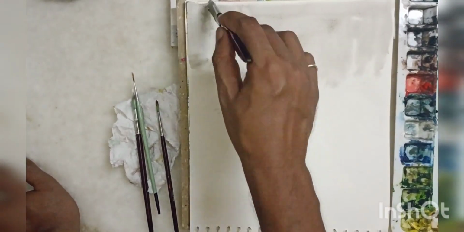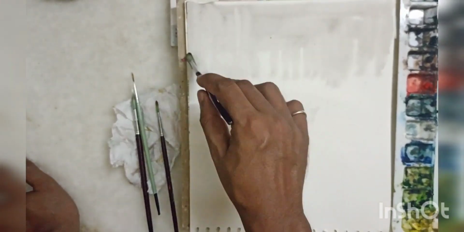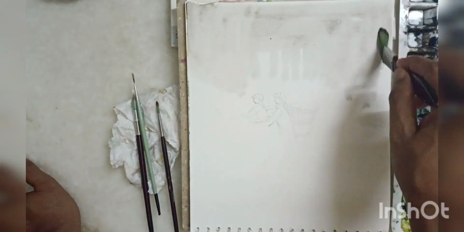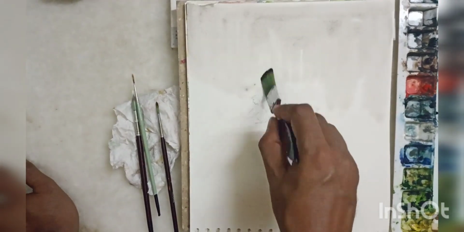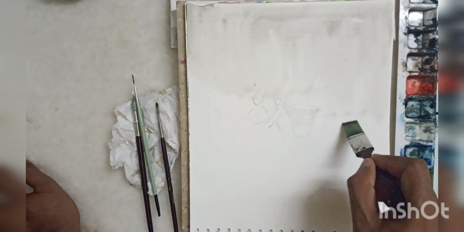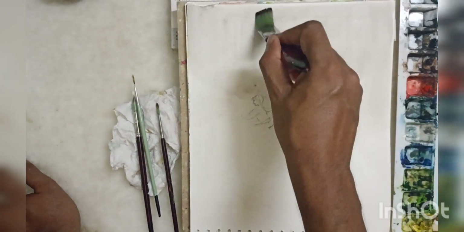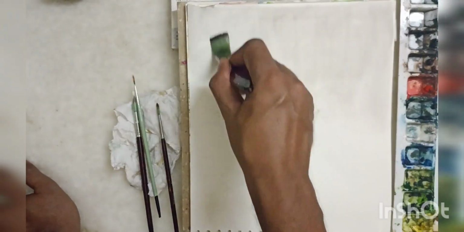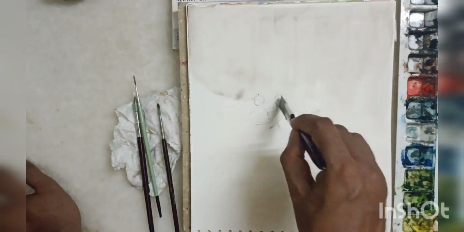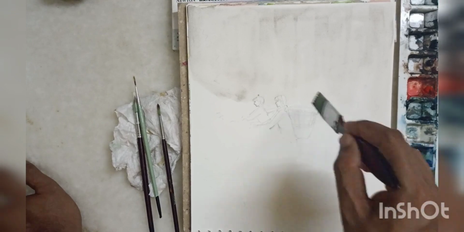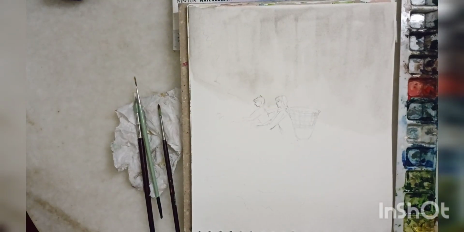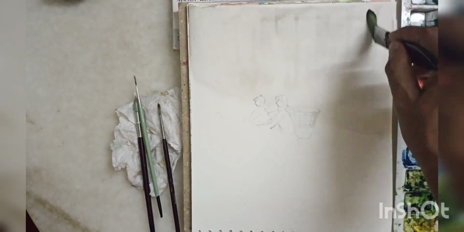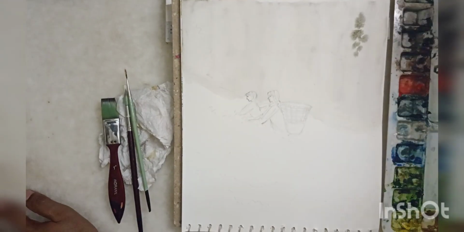I am using my flat number 10 brush to give these effects, and the strokes will be vertical, because in the tea garden people usually go for plucking of the tea leaves early in the morning. During this winter time there is fog. So this is what I am going to bring out in this picture.